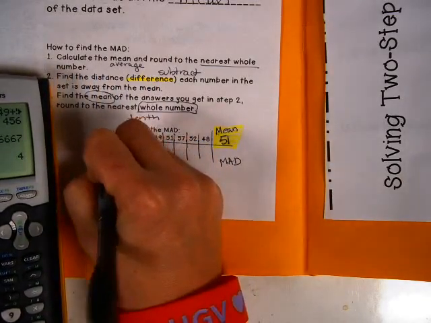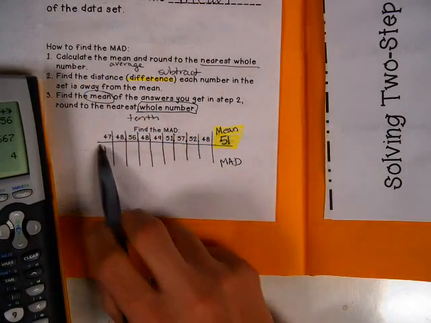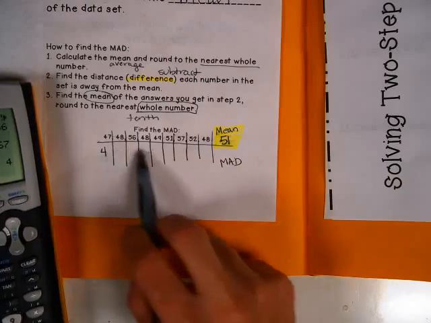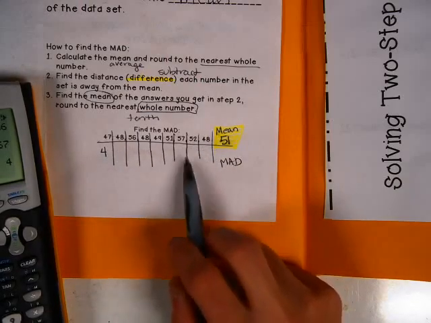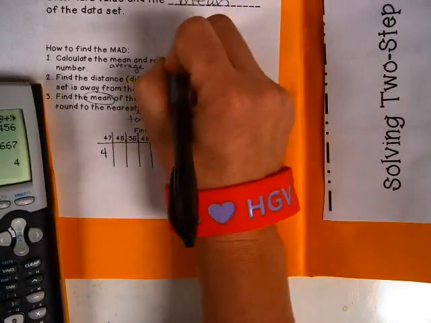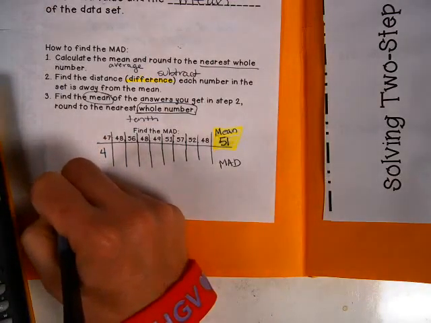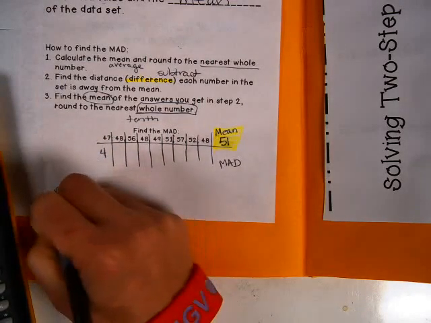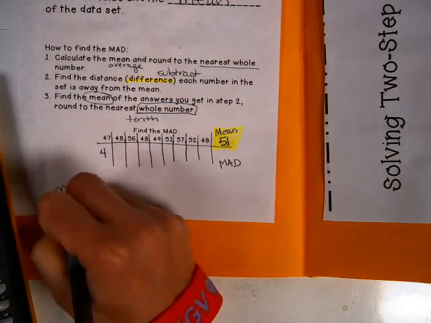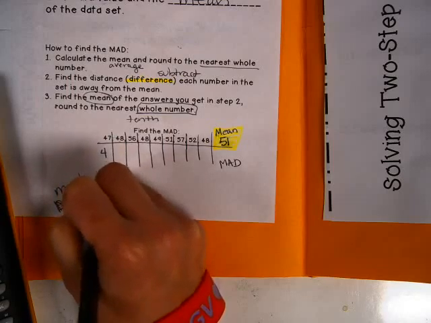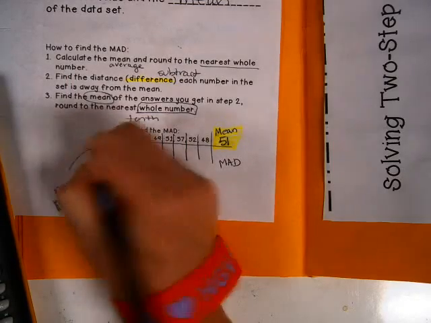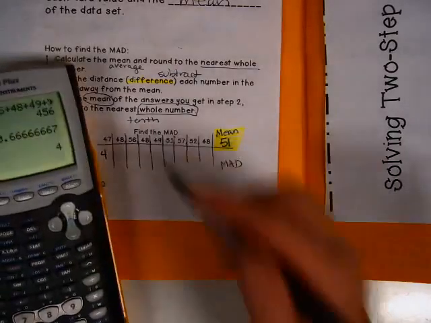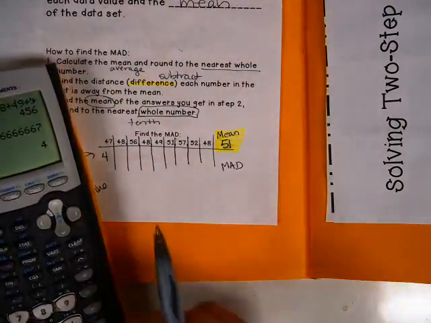Now the reason I say it doesn't matter is because everything you're putting here has to be a positive number. Okay? It has to be positive. So write that down: must be positive. So all of these numbers along this way must be positive, because that's the absolute part.